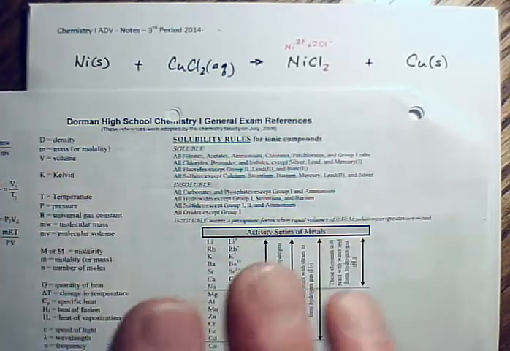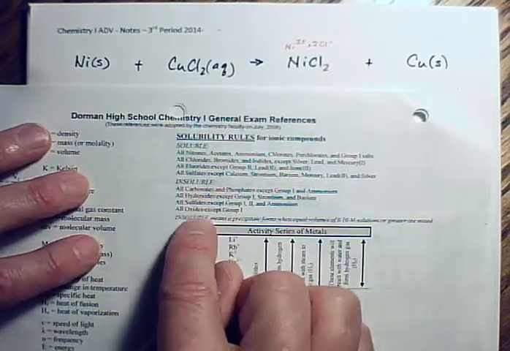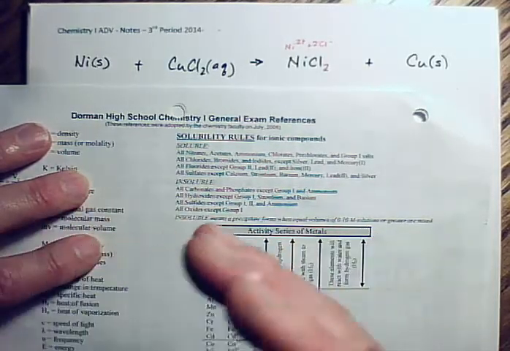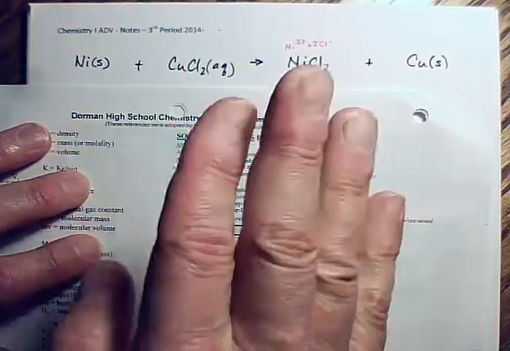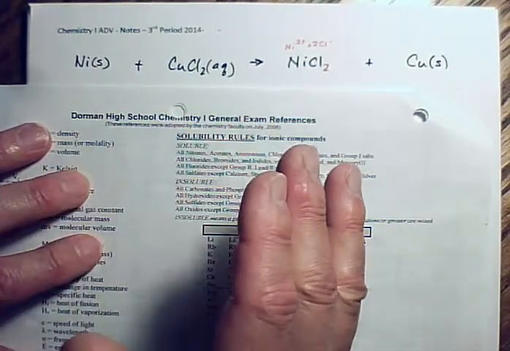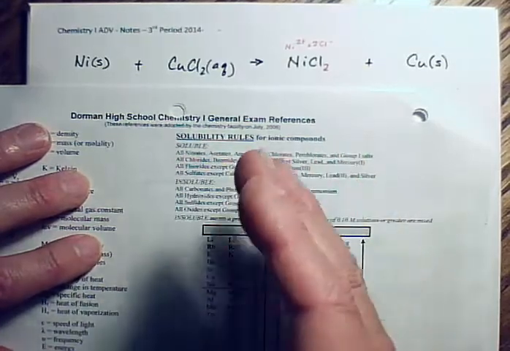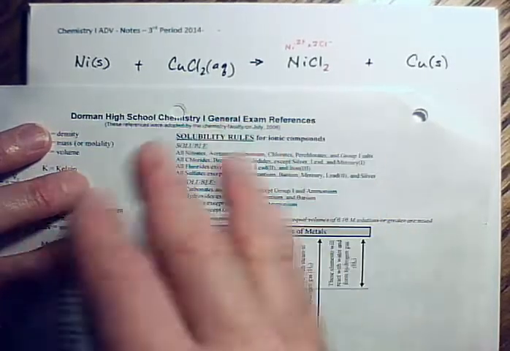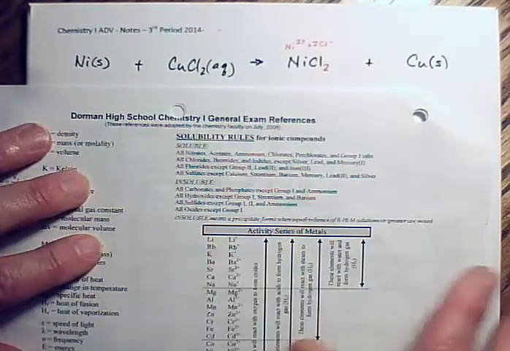Okay? But for now, it's good enough to know that insoluble means very little dissolves, and we assume for the purposes of this exercise that none dissolves, and soluble means a lot of it dissolves. Okay? That make sense? Doesn't mean it's infinitely dissolvable, because if I put enough table salt, which is soluble in water, I'll get to a point where it won't dissolve anymore, and I'll get solids in the bottom.